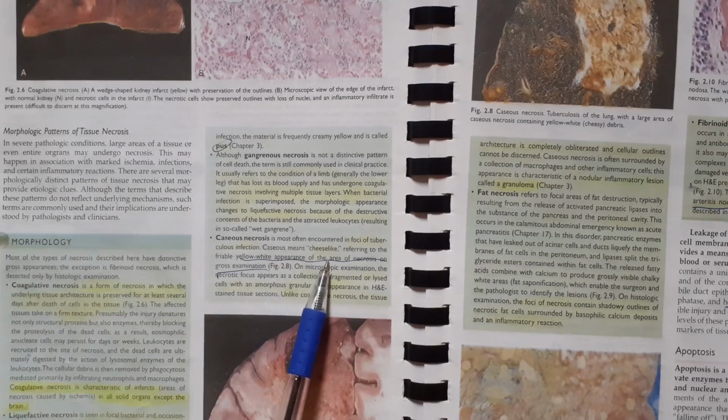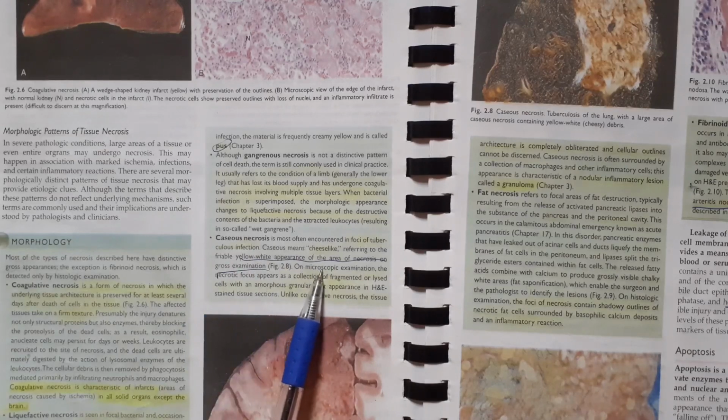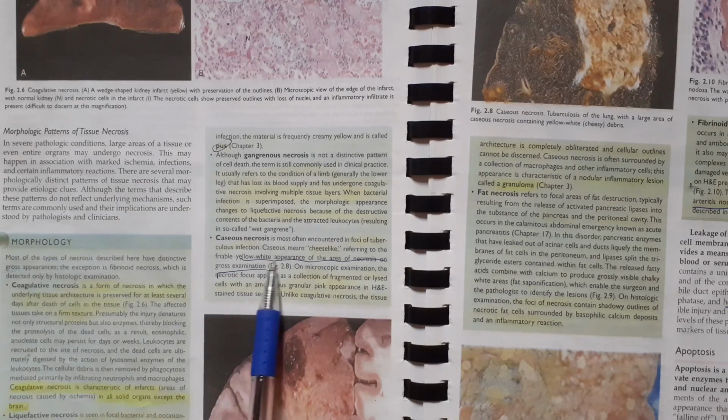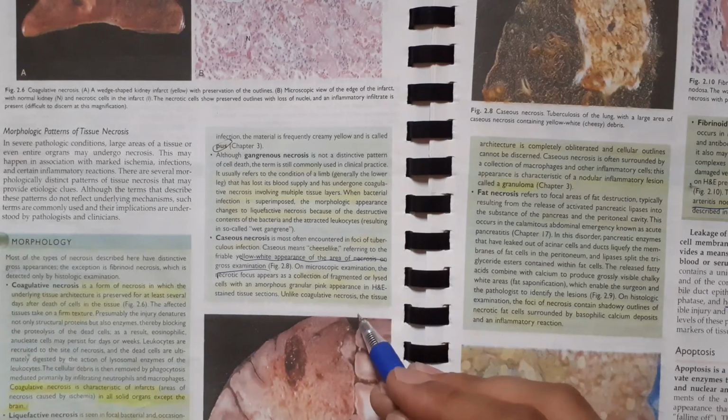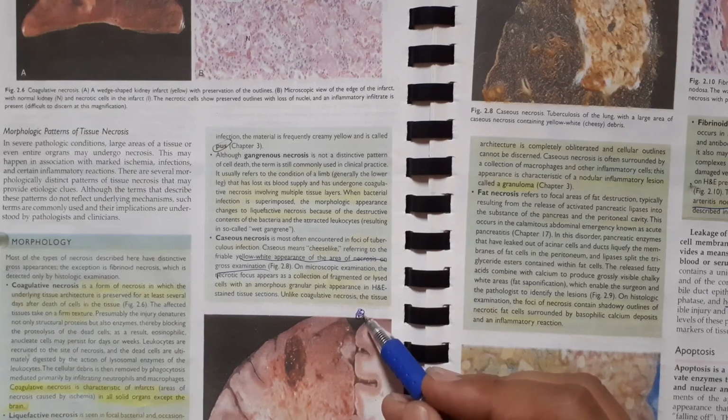It means a cheese-like appearance of the tissue. When there is caseous necrosis, there is a yellow-white appearance of the area of necrosis. And what happens in this scenario is the formation of a granuloma. In a granuloma, there is a central area of necrosis, which is followed by accumulation of macrophages. These macrophages enlarge and take the shape of epithelioid cells.